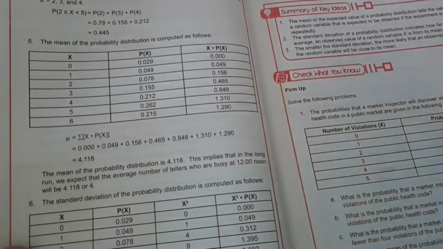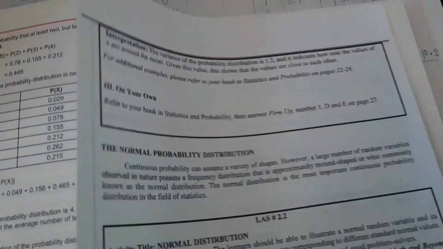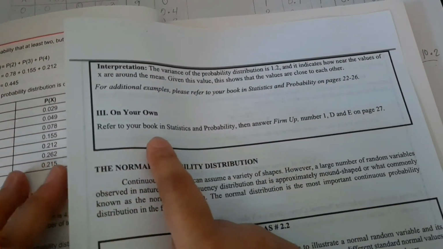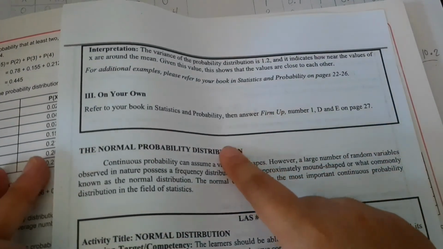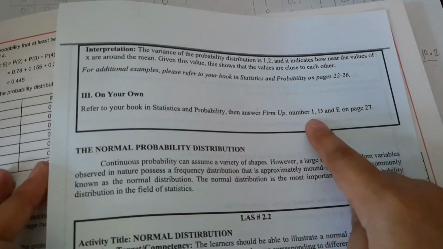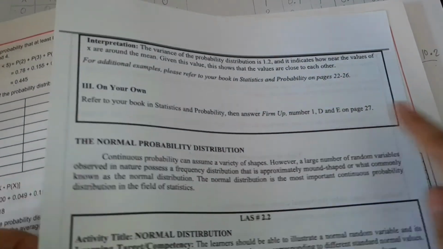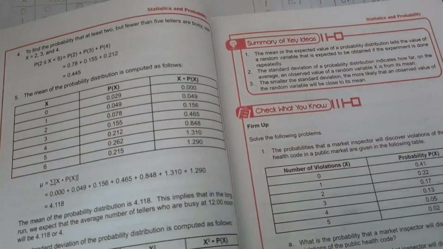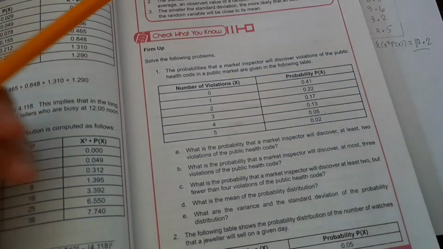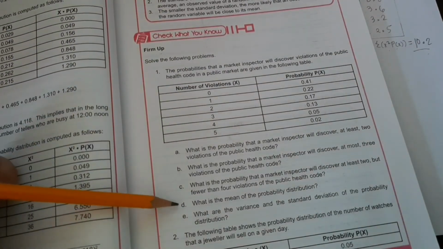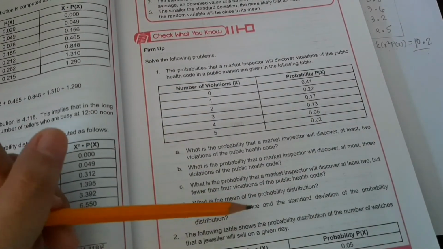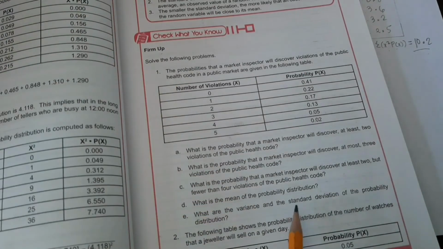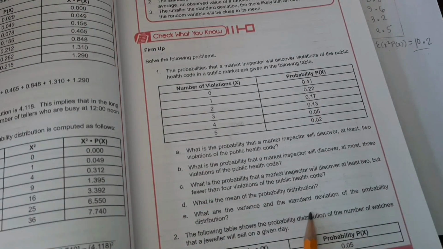So, for your exercises, ano bang nakalagay sa exercises nyo dito? On your own, refer to the textbook in Statistics and Probability, then answer the firm up number 1, D and E on page 27. D and E lang yung gagawin ninyo. So, this is the page 27, firm up, D and E. You're going to find the mean and the variance and the standard deviation of the probability distribution.